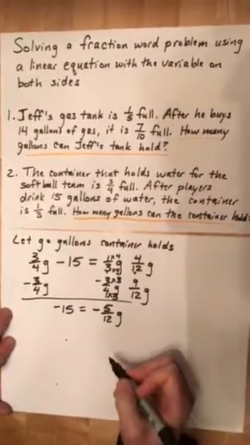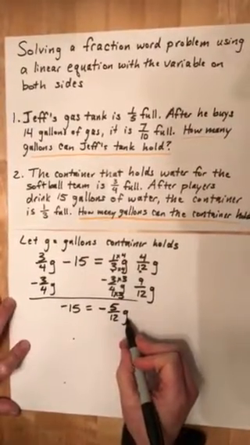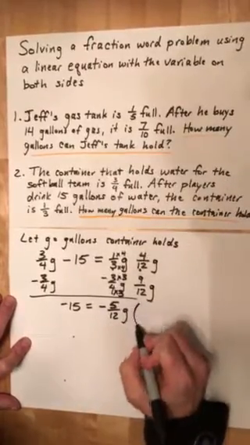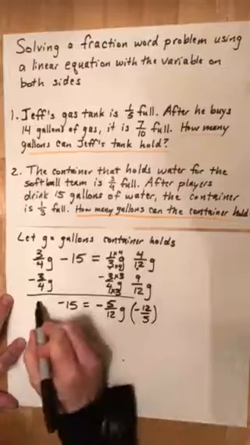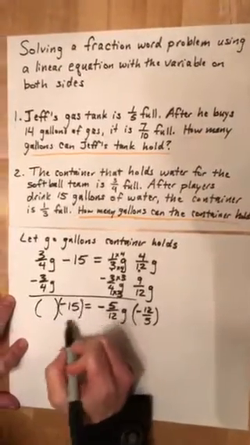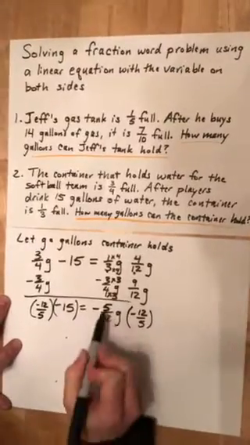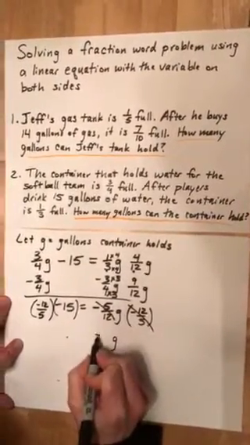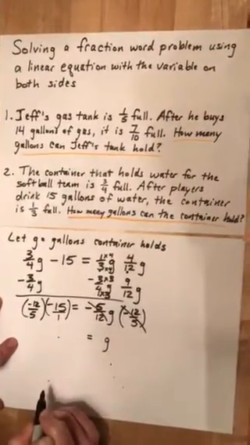Okay, just like before, we want to get our G alone, and so I can multiply by the reciprocal of that negative 5/12. So I'm going to be multiplying this by negative 12/5, and this negative 15 also by negative 12/5. On the right-hand side, this will cancel our fractions, leaving just the G. On the left-hand side, I can put my negative 15/1.